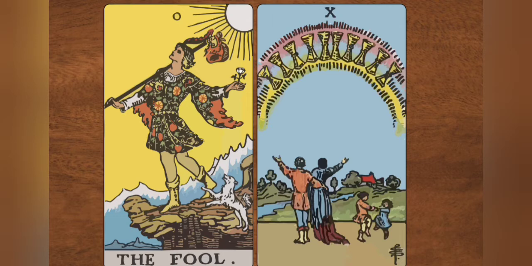The Fool energy can help to bring in some energy of exploration, some energy of newness, and can help you travel outside of your comfort zone or outside of your family dynamic to experience some new things in a very positive way, okay? You can see that the Fool has his back turned to the Ten of Cups.